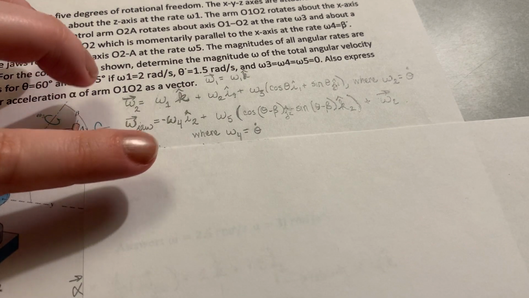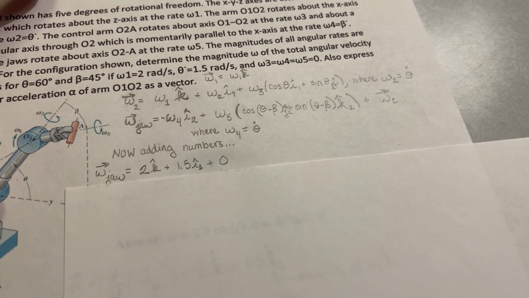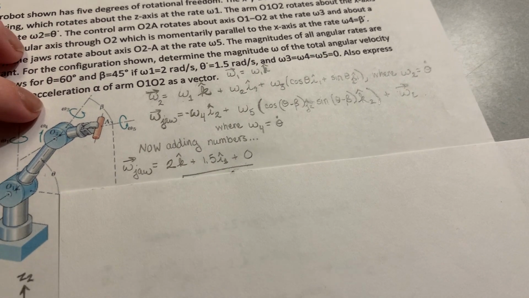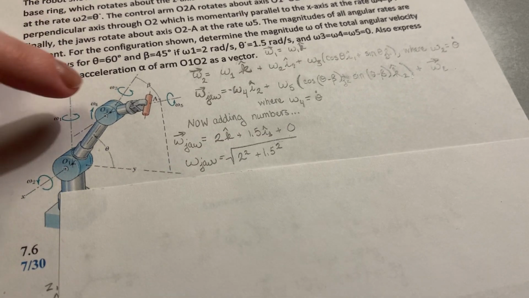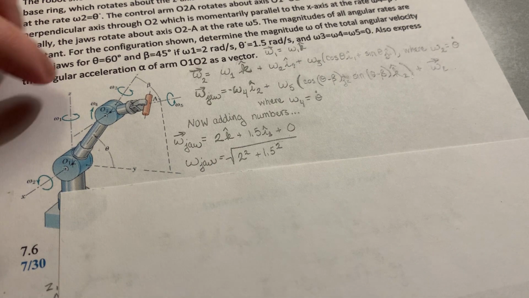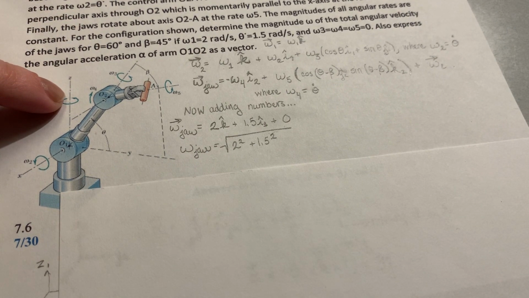But now, of course, it's a little disappointing when we get in here. Oh, and also omega 4 is equal to theta dot. When we put in all the numbers, actually, we can see that a lot of these zero out. So all of these numbers over here are going to zero out. It's just the first 2 rotations, just this one and this one, that are non-zero.